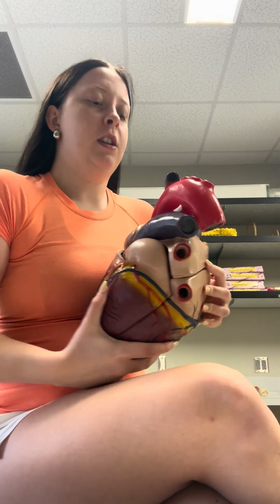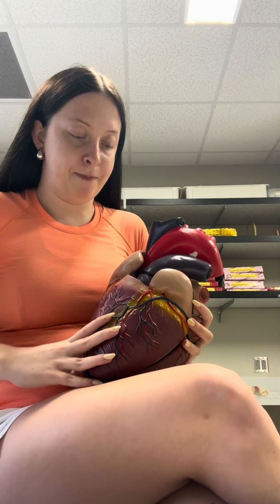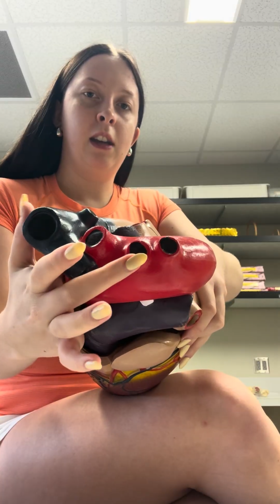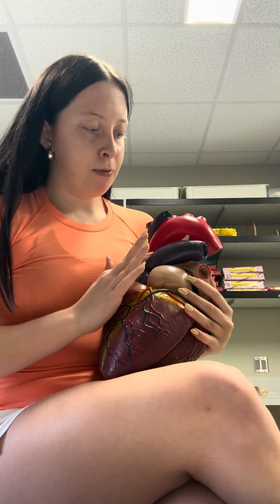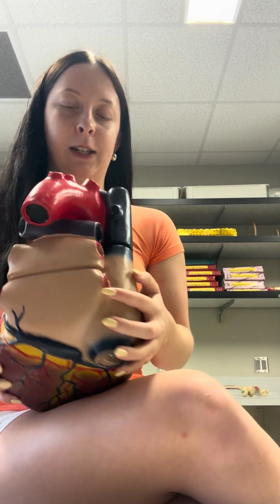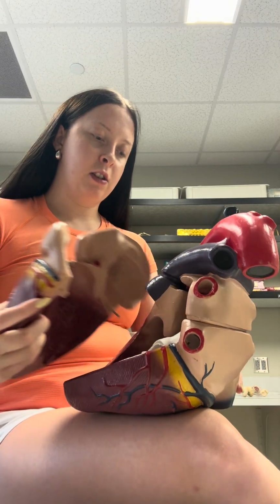All right, now for external anatomy of the heart. We have the right and left auricles of the heart for the atrium. And then we have the superior and inferior vena cavas. And then we have the ascending aorta, the aortic arch, which branches the brachiocephalic, left common carotid, and left subclavian arteries. And then we have the descending aorta. And then we have the pulmonary arteries, and then the right and left pulmonary veins. All right, and then we have the ligamentum arteriosum, and I think that's it for external anatomy.